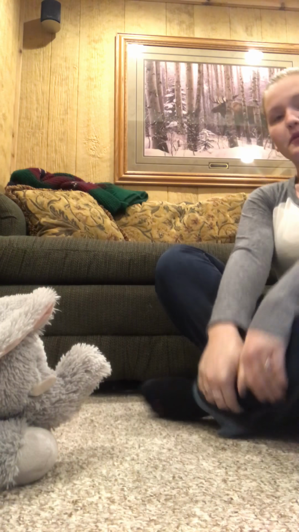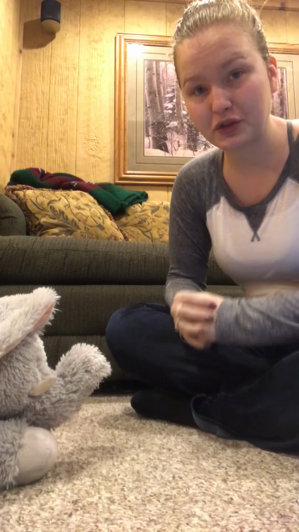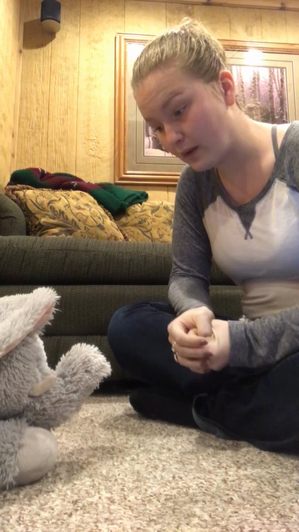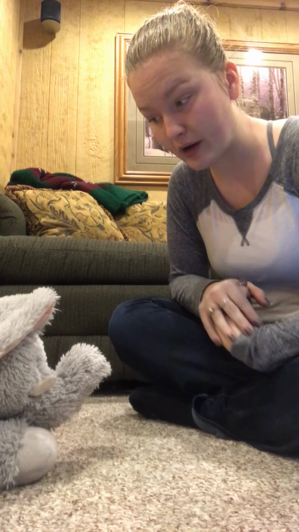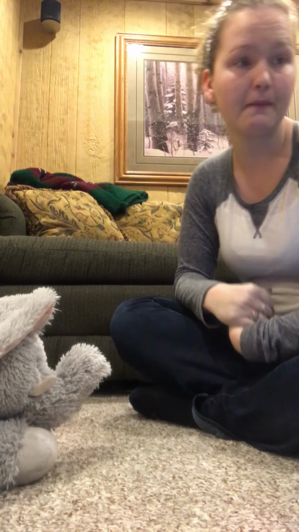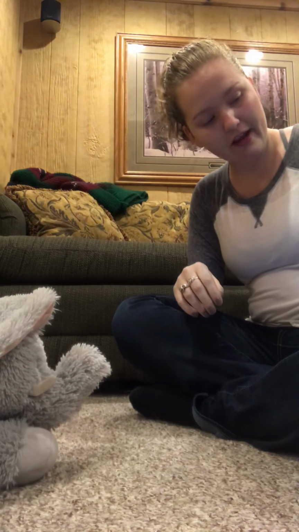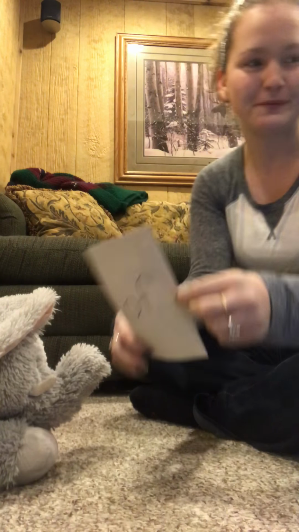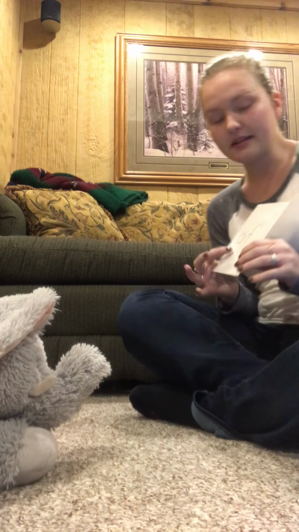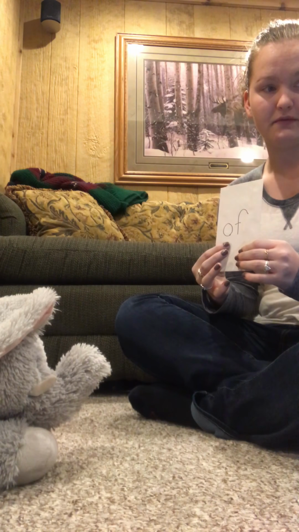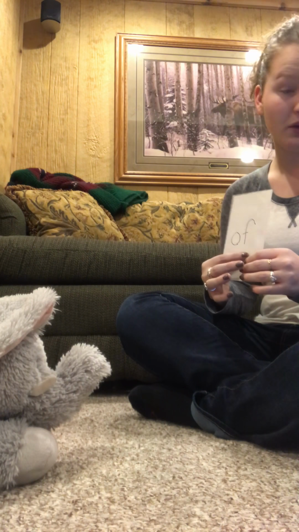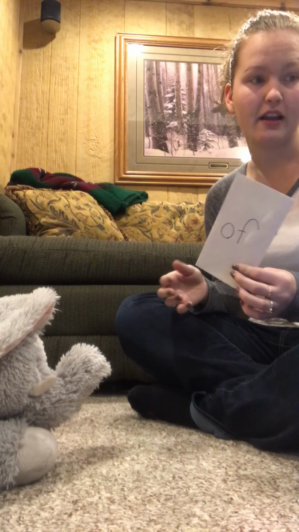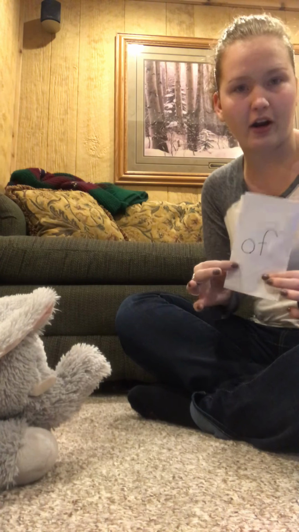So first, you need to explain that irregular words are tricky. They cannot be sounded out in a regular way. So the way that we've been learning is not quite going to work anymore. So here I have a card. It's backwards for you, but it's the word "of." So this is a tricky word. The word is "of." And what is this word? And they should say "of" as I sweep across like this.